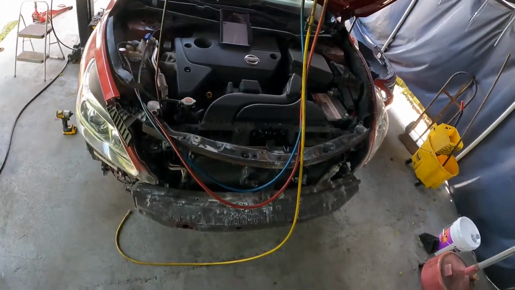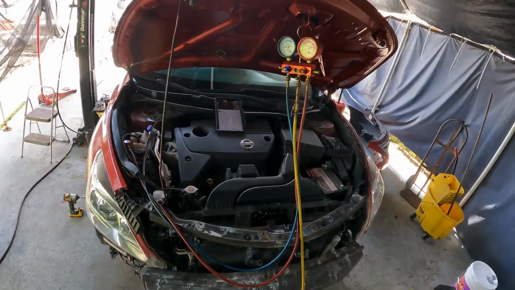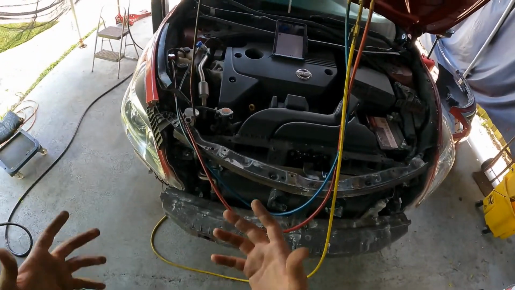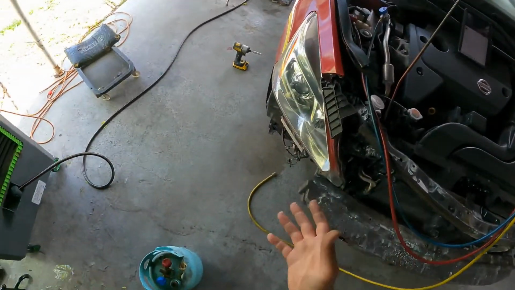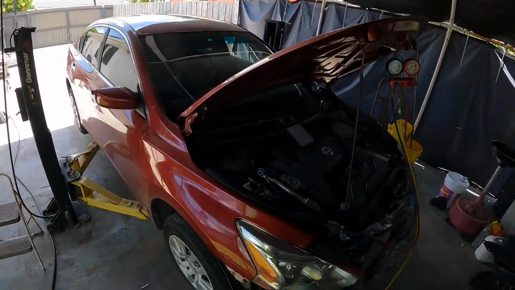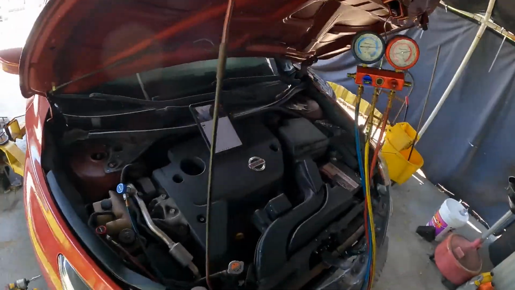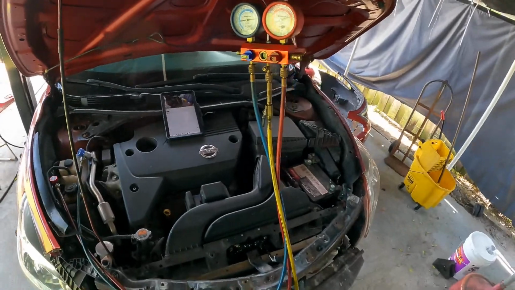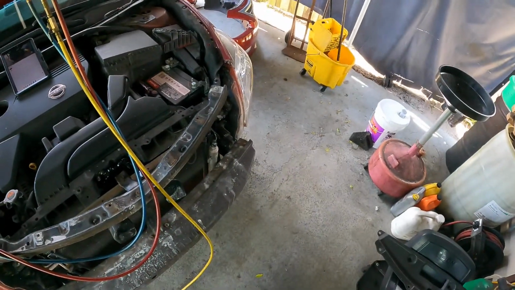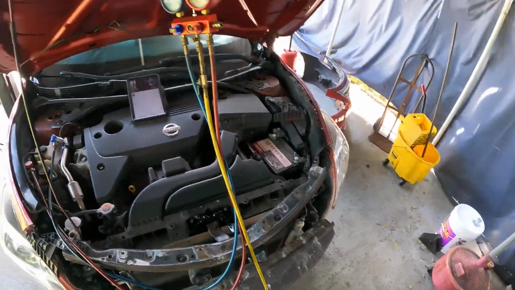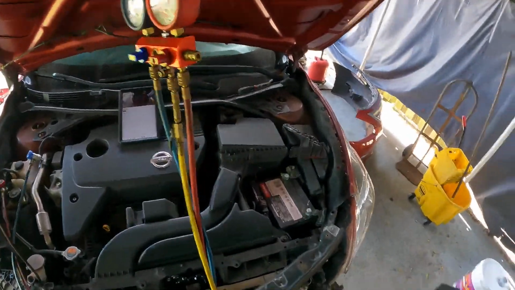So this car's in for AC, and AC is not working, and there's road noise when it's driving down the road. I've already taken a look at that. That's something else. It's gonna be the tires. Maybe I'll show that later on if I get a little bit of downtime. In the meantime, we're gonna go ahead and proceed with the AC.